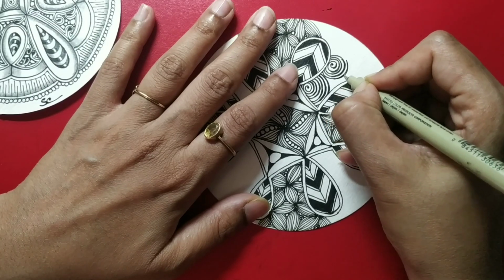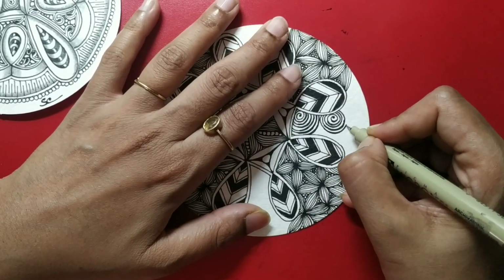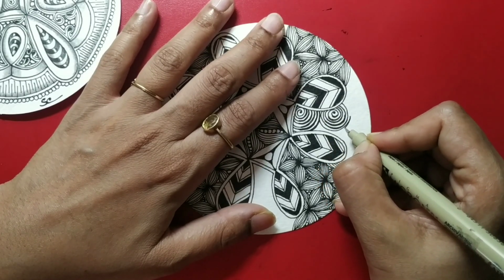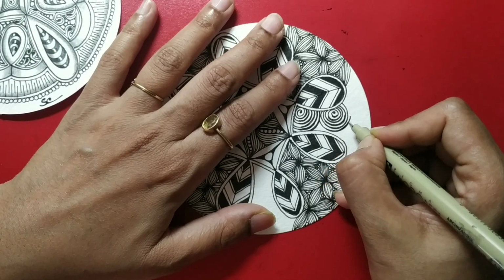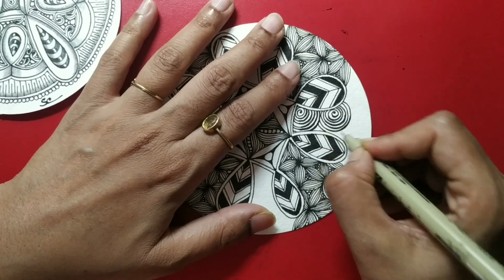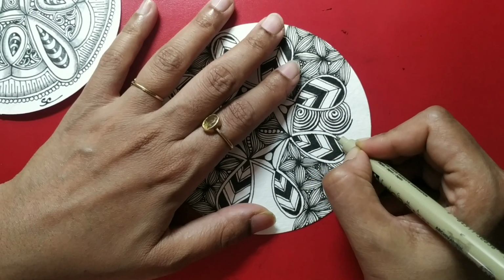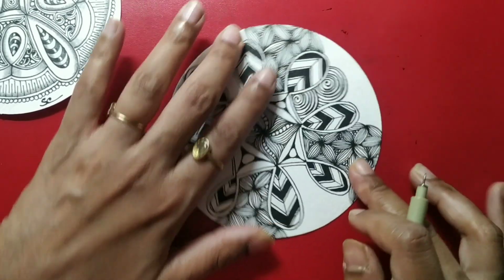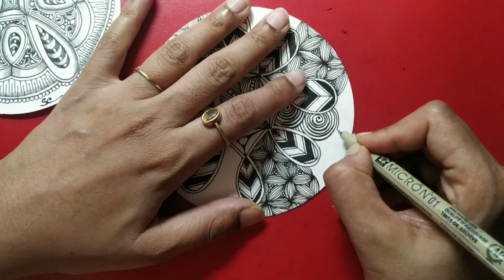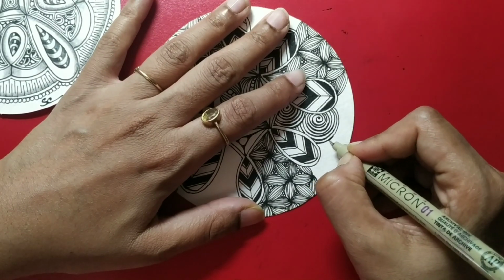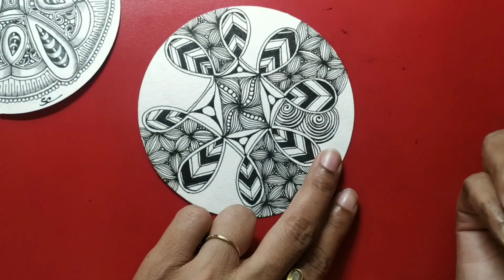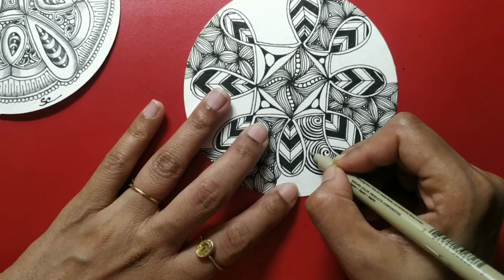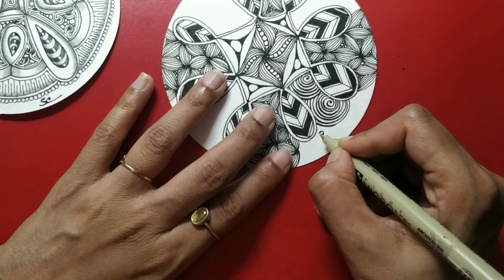Continue in the same fashion. Go around. Add some extra ink. Again, go around. Add some extra ink. And close it. Probably one more. Yeah, so these are really big ones, and you can see how beautiful they look once you add that extra ink. Yeah, so let's continue with that.